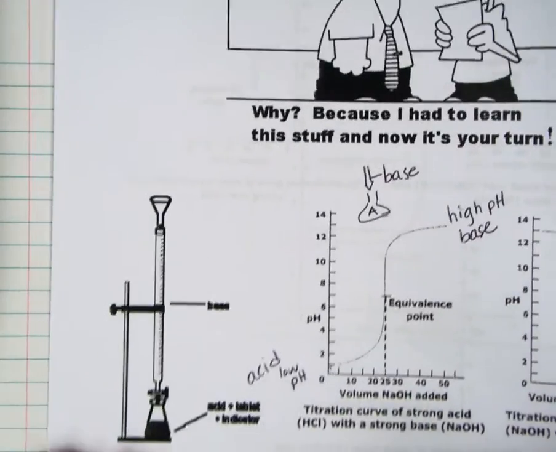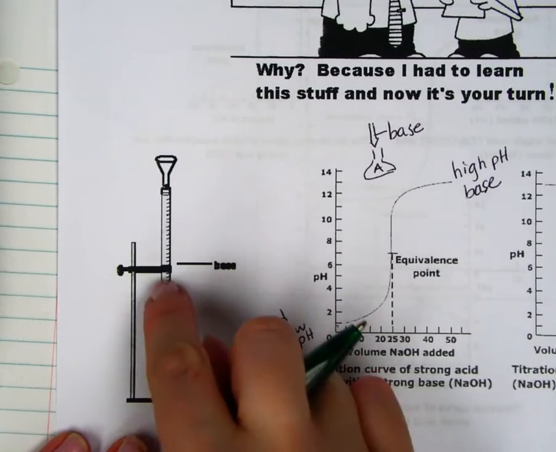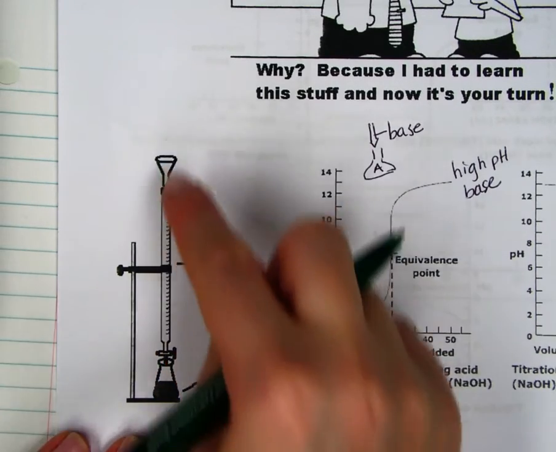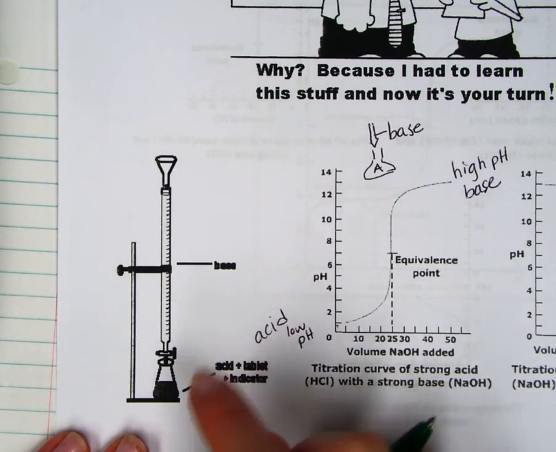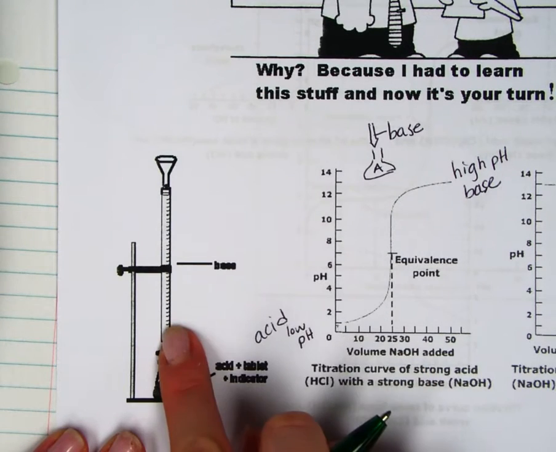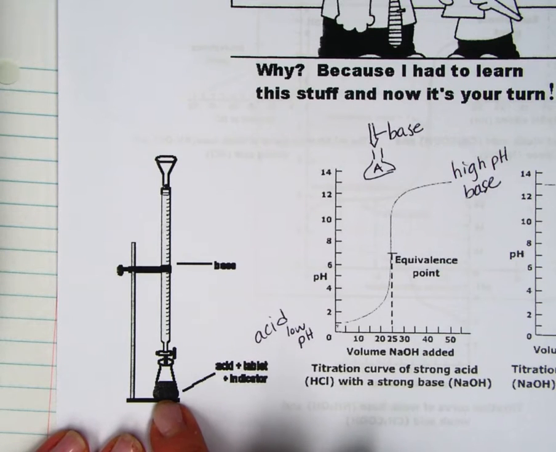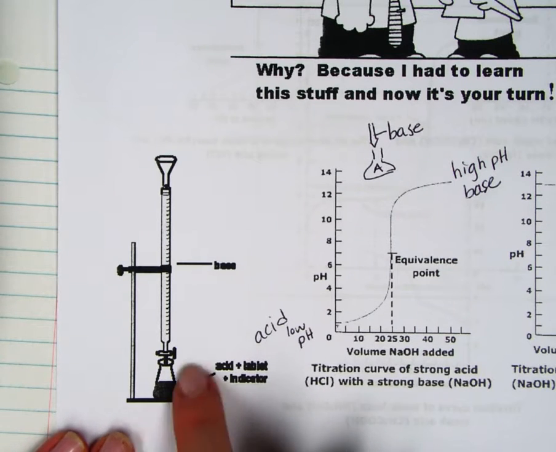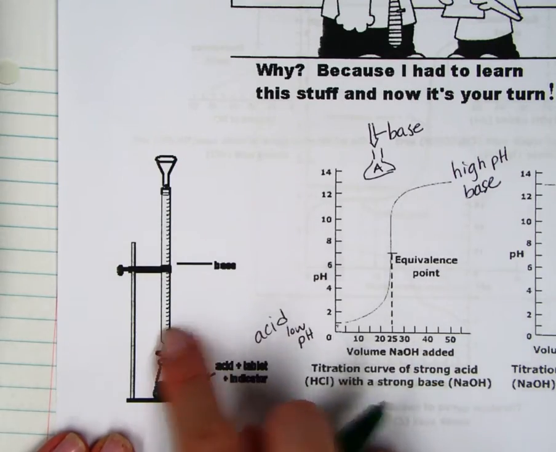So for example, if you look at the little diagram, the base would be in this contraption that would allow it to drop down into my Erlenmeyer flask. This is called a burette, and this is called an Erlenmeyer flask. So the acid would be in here, and this is where my pH probe is to find the acid, and then the base would be in my burette.